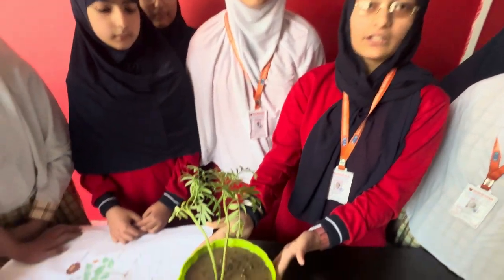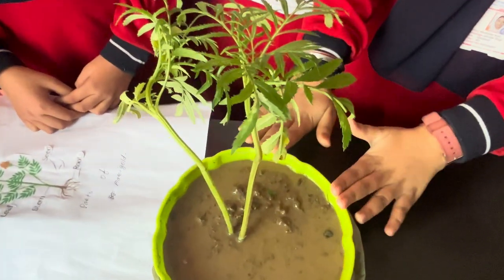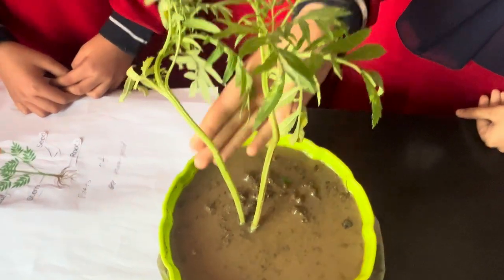So we have prepared the pot of marigold in which we use a pot, soil and the plant of the marigold.